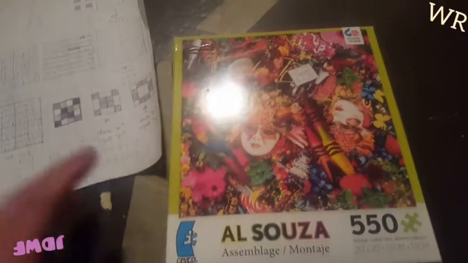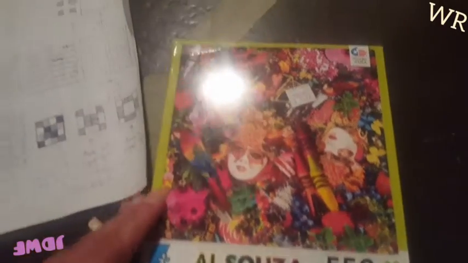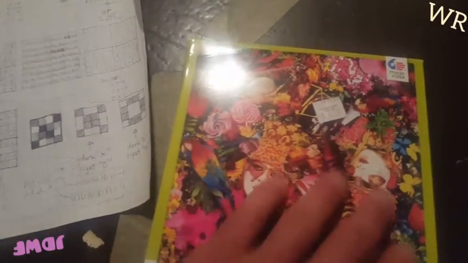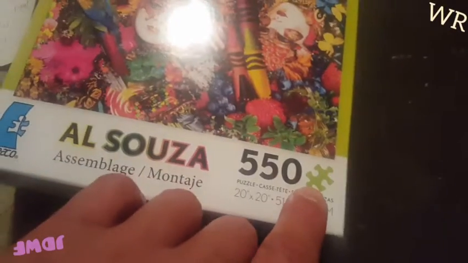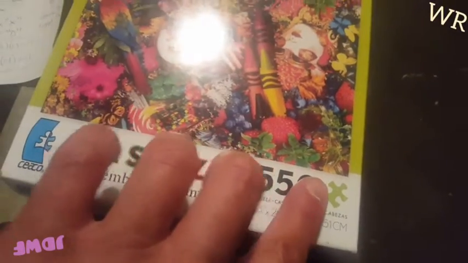I'll get to this more toward the end. This is a puzzle I bought today. Some notable imagery. Notable puzzle piece. X to the X. 55.